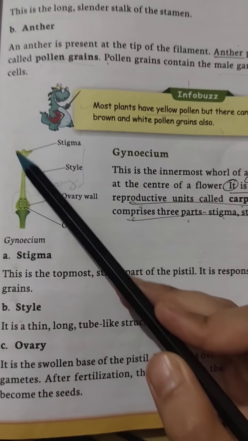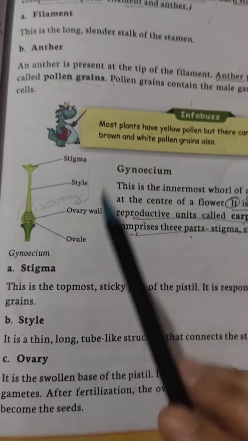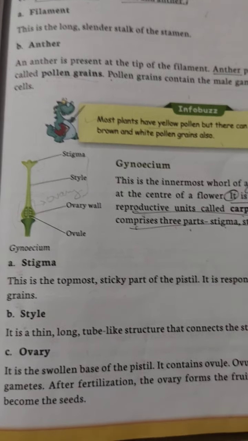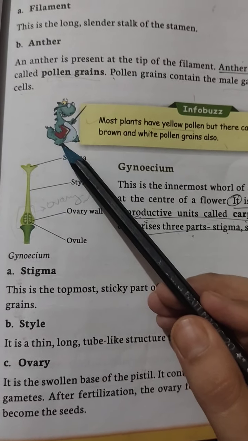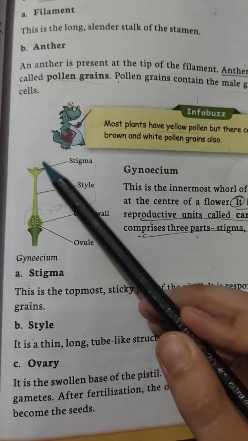ये स्टिकी पोर्शन होता है सबसे ऊपर. It is responsible for receiving the pollen grains. Now what is pollination? You all know what is pollination. Pollination वो process है जिसमें कि male reproductive cell जो है वो आकर इसके ऊपर बैठेगा.